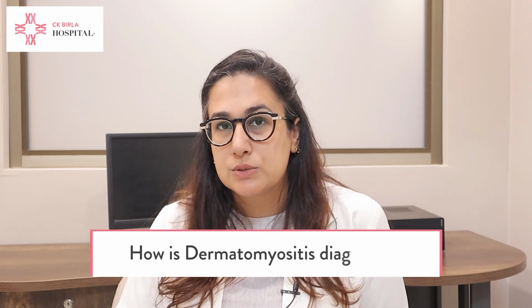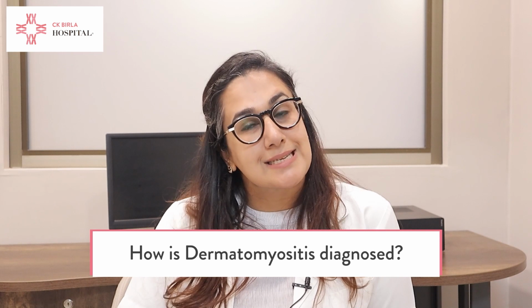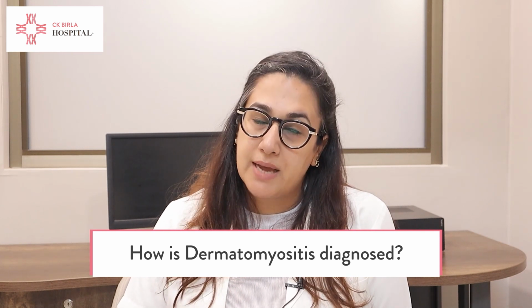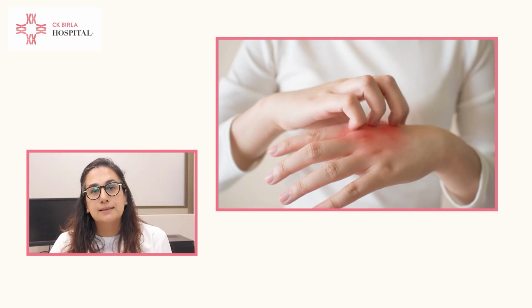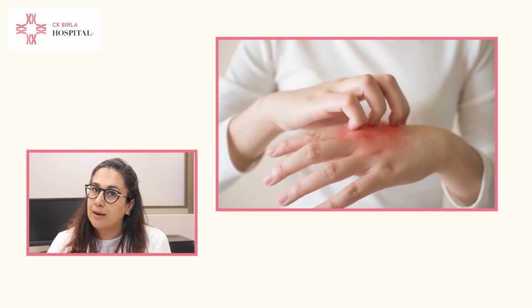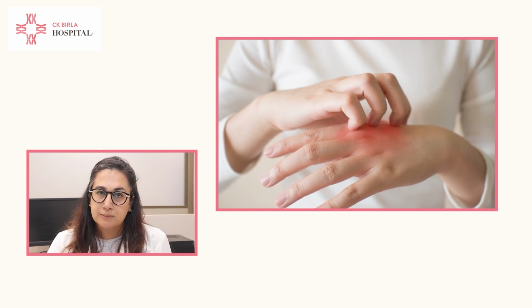Now, how do we diagnose a patient who walks into our OPD with dermatomyositis? So, the two characteristic signs were the rash around the eye, that we call the heliotrope rash, and certain eruptions at the back of hands, on the knuckles, those are the Gottron papules. These two are the characteristic pathognomonic features of the disease.